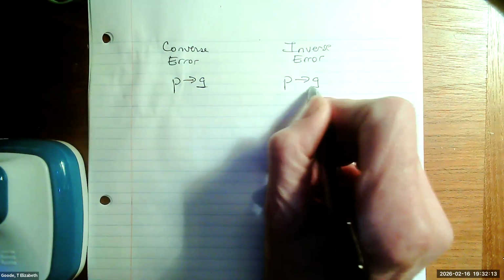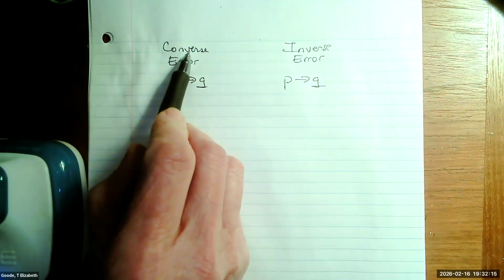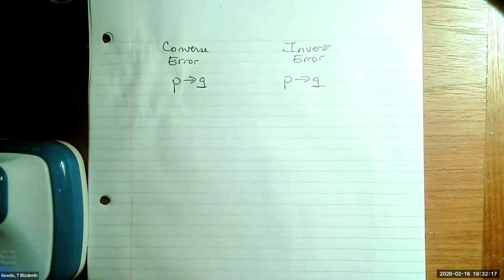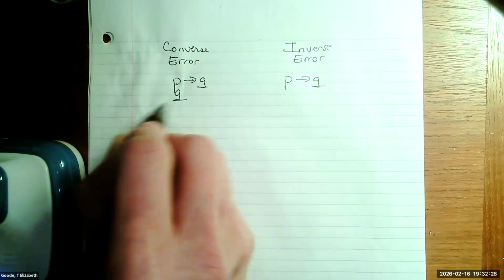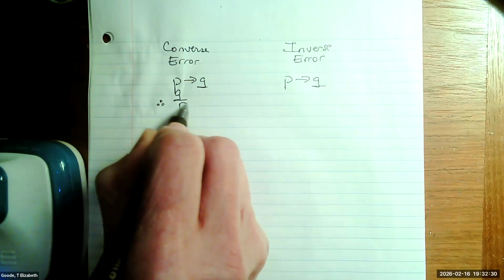We know that P implies Q is always the first premise, right? Do you know what the converse of if P then Q is? Q implies P, right? If Q then P. So put the Q here and therefore the P. That's how it goes.